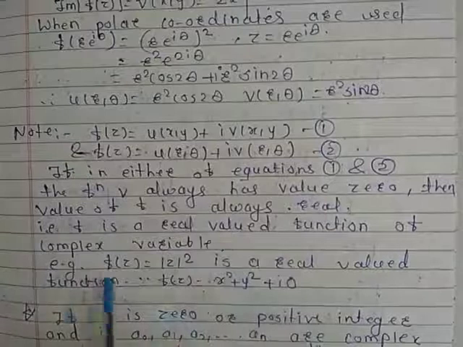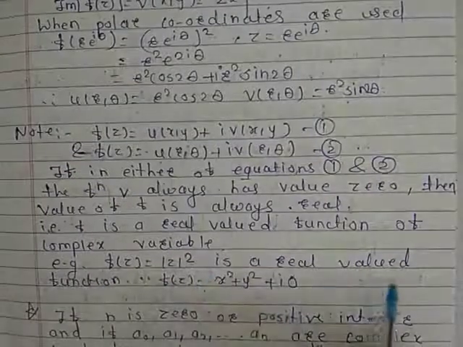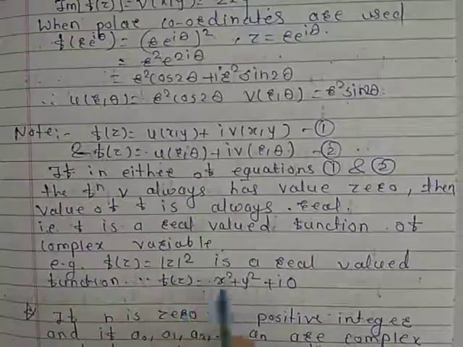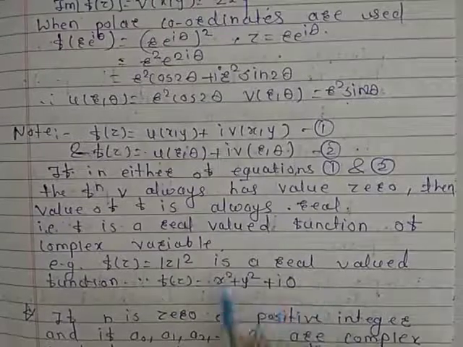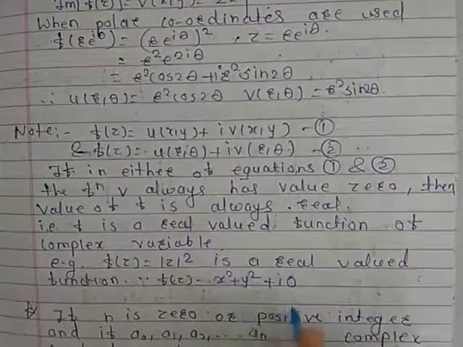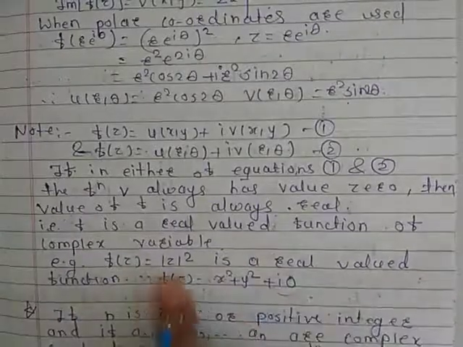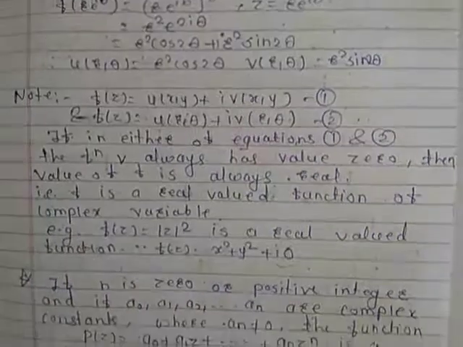For example, f of z is equal to mod z square is a real valued function, since f of z is equal to x square plus y square plus i 0, because here the imaginary part is 0. Therefore f of z is equal to mod z square is a real valued function.